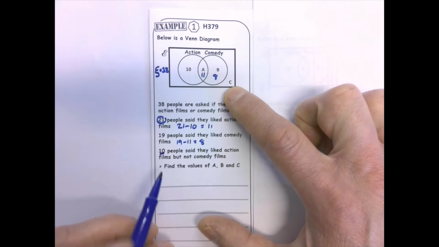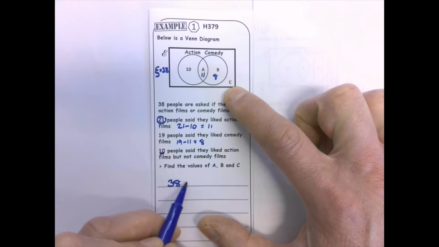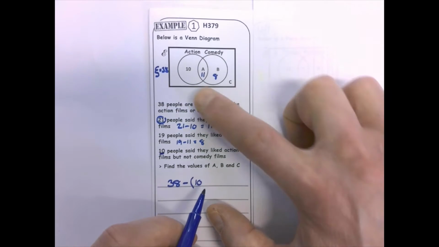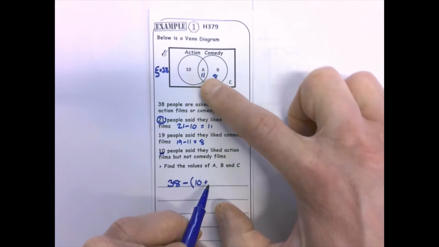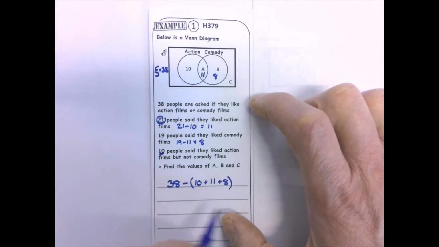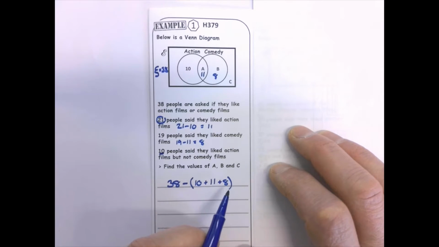And I know I need to find out what C is, and C is all the leftover people. There's 38 people in total. I just need to take away the ones I know about, which is 10 of them over here, 11 of them there, and 8 of them there. You can use a calculator if you like, but 10 plus 11 is 21, plus 8 is 29.